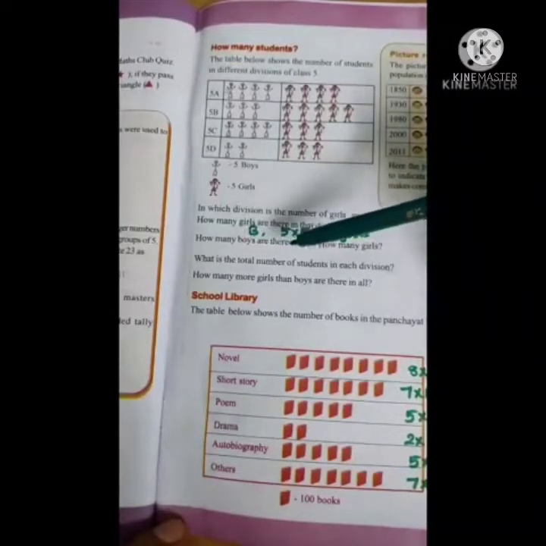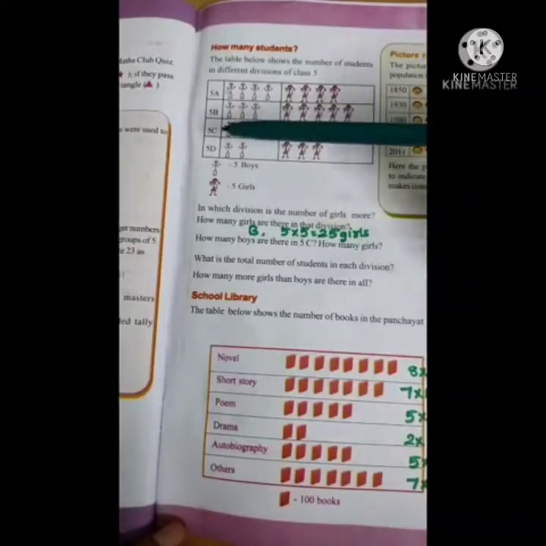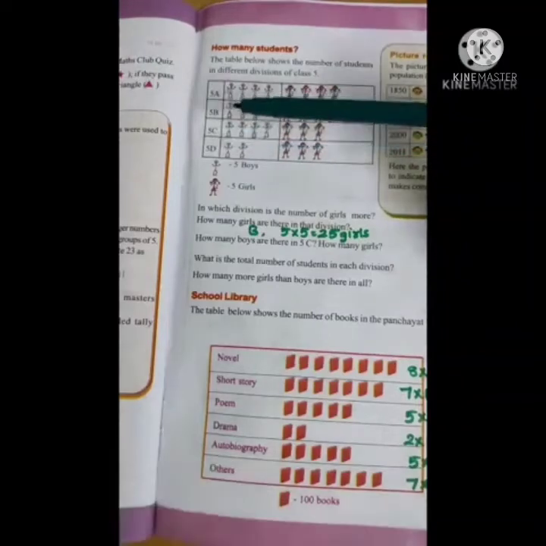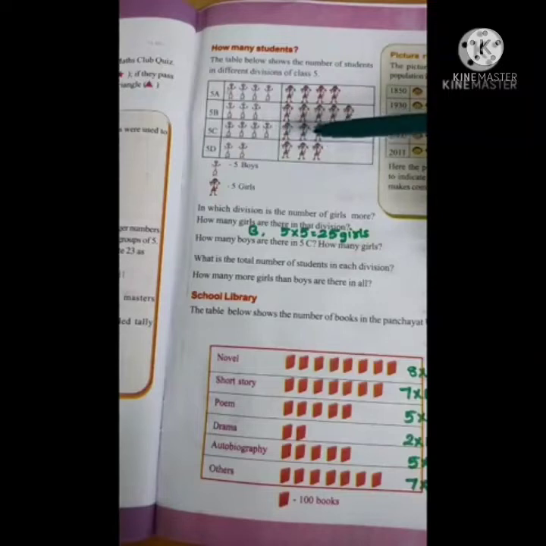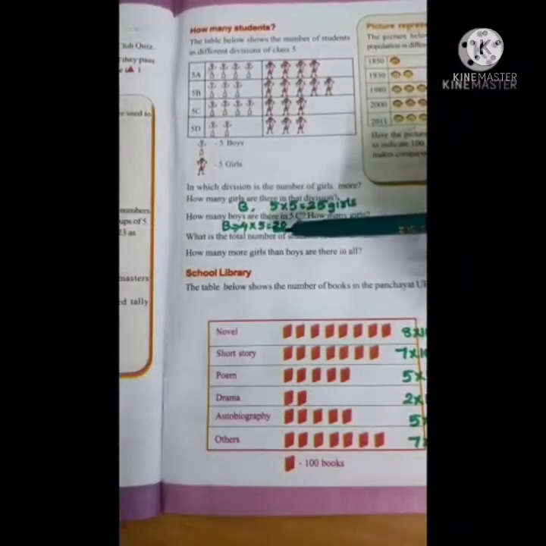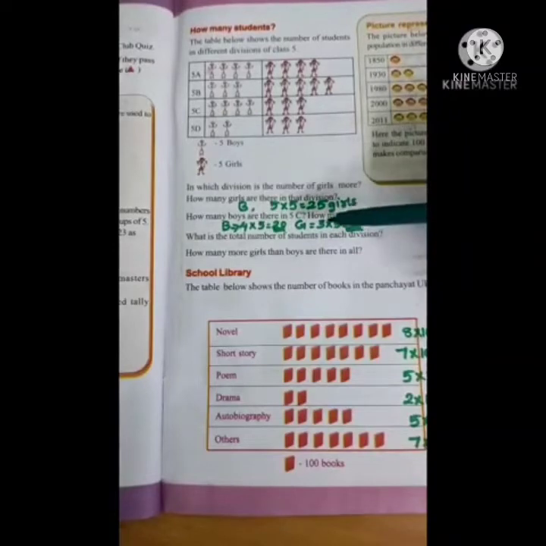Then how many boys are there in 5C and how many girls? In the division C we can see 4 pictures of boys. Each picture is used to indicate 5 boys. So total number of boys in the division C is 4 into 5, that is equal to 20 boys. Then how many girls? Here 3 pictures of girls are there. So the total number of girls is equal to 3 into 5, that is equal to 15 girls. 20 boys in 5C and 15 girls in 5C.